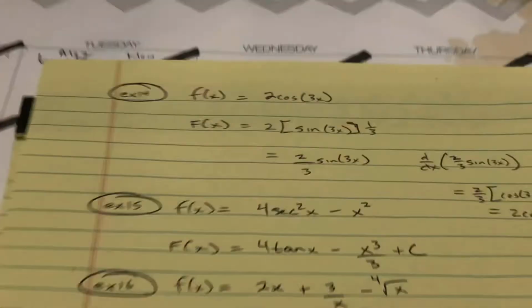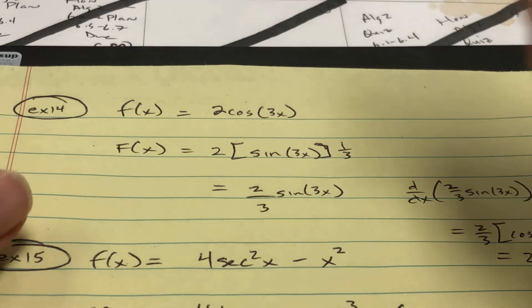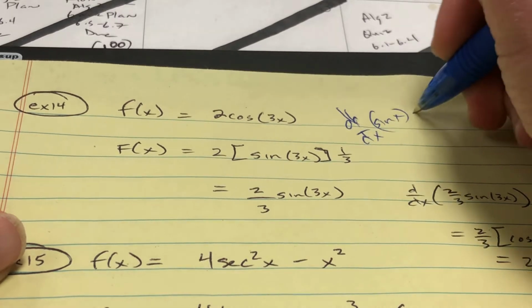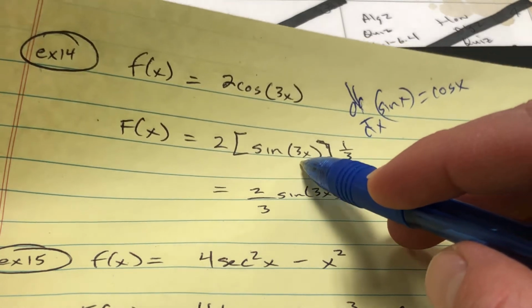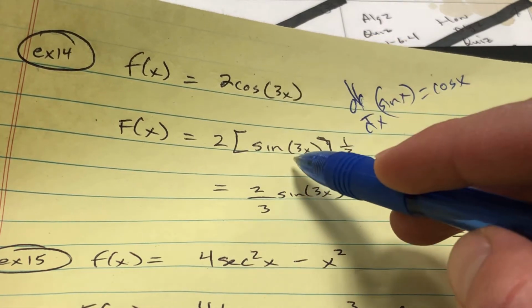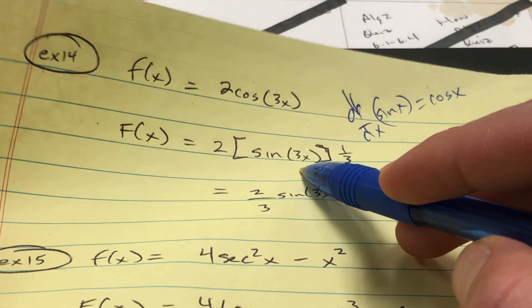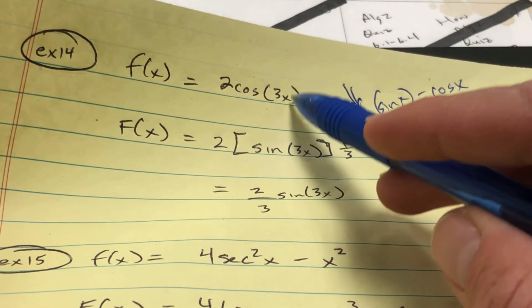Next page. Last page here. My function is 2 cosine 3x. Oh, man. So, again, I asked myself, I take the derivative of what to get cosine? I take the derivative of sine to get cosine. So, the antiderivative of cosine is sine. Now, if I were taking the derivative of sine 3x, I would multiply by 3. So I'm going to do the opposite of multiplying by 3. I'm going to multiply by 1/3 or divide by 3. Okay, so this is not just x, it's 3x.